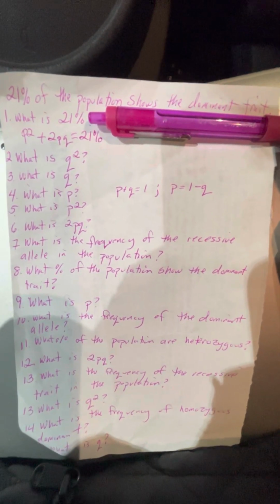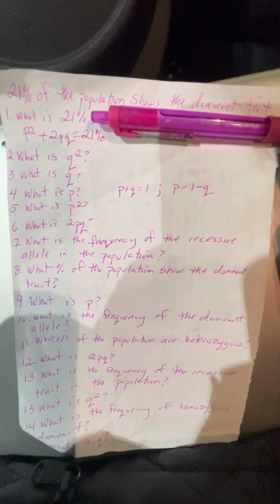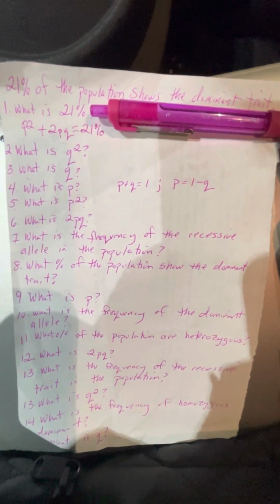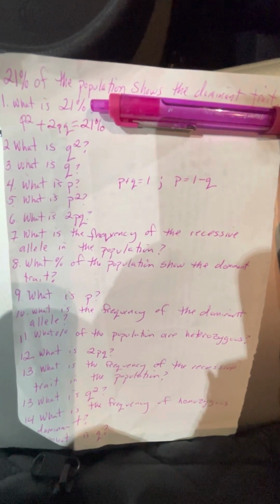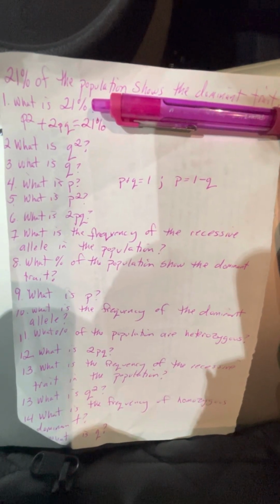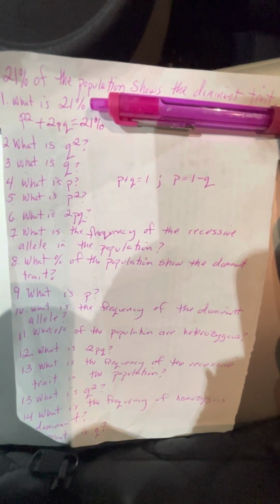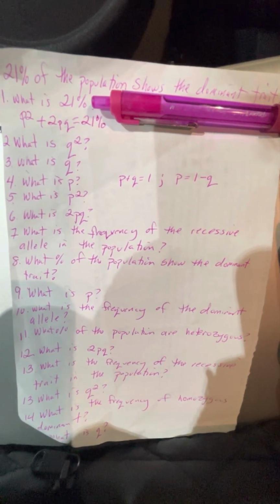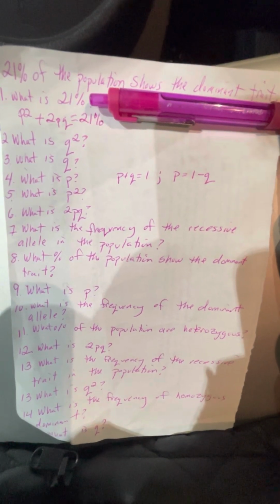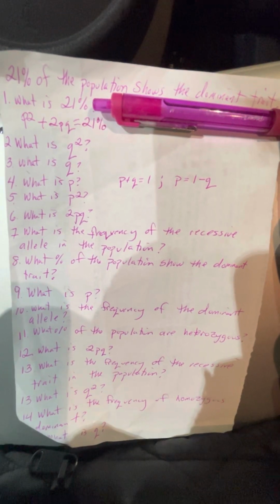So let's say in this situation that the information you're given is that 21% of the population shows the dominant trait. Let's think about what that means. The individuals who show the dominant trait are P squared plus 2PQ. So those two different genotypes are going to be 21% of the population.